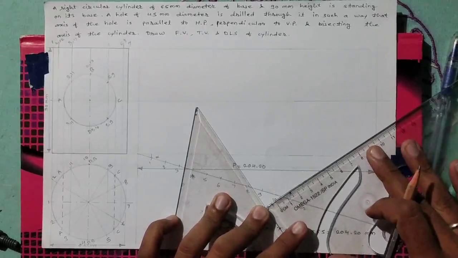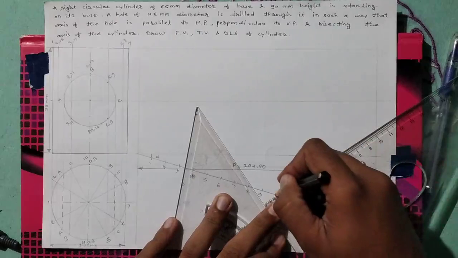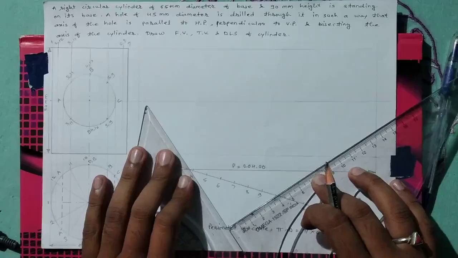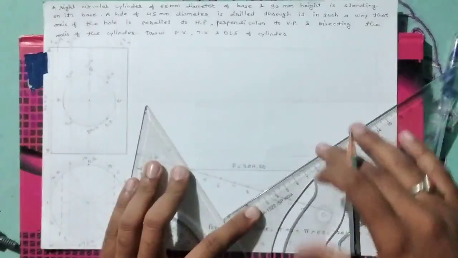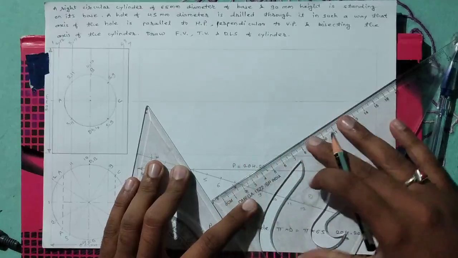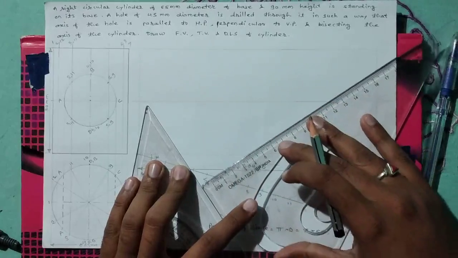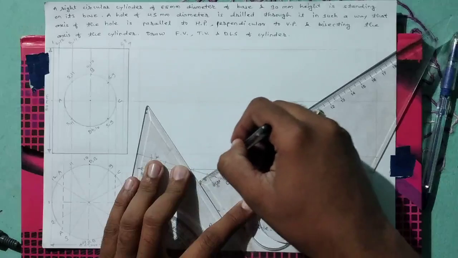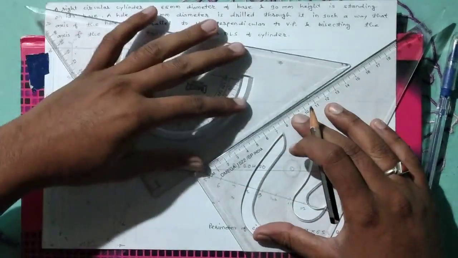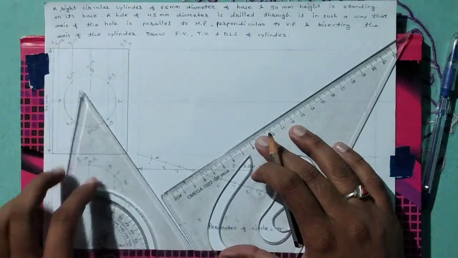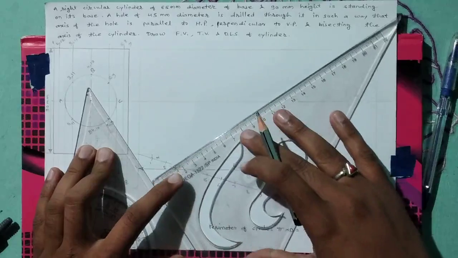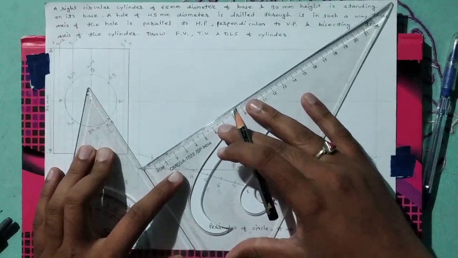Next projection will be from 10, from 9, from point 8, from point 7, from point 6, from point 5, from point 4, from point 3, from point 2, and at last from point 1.